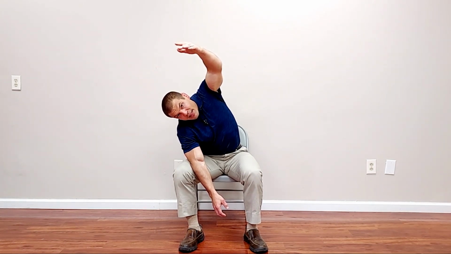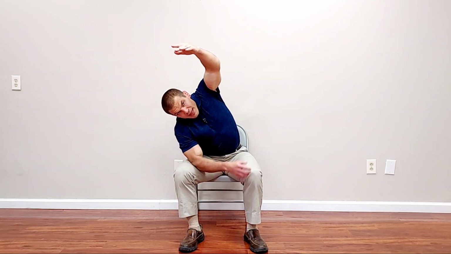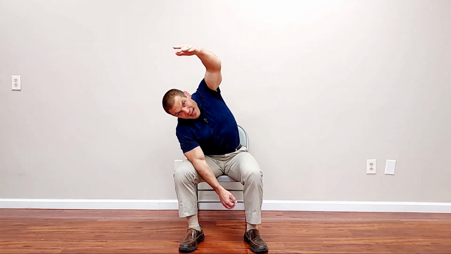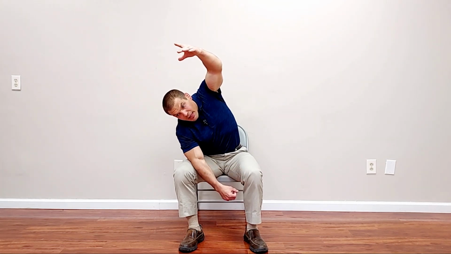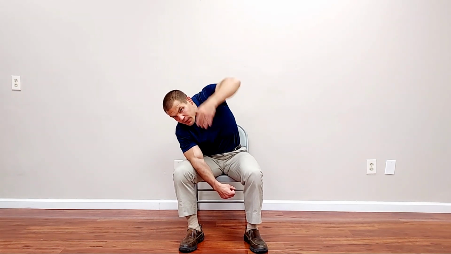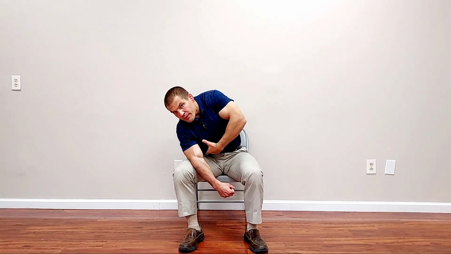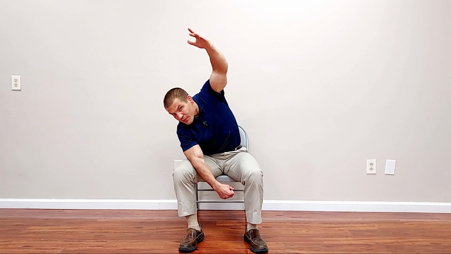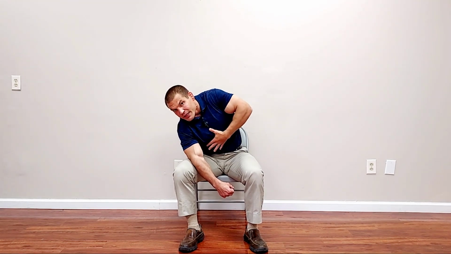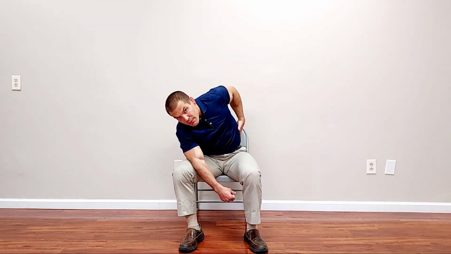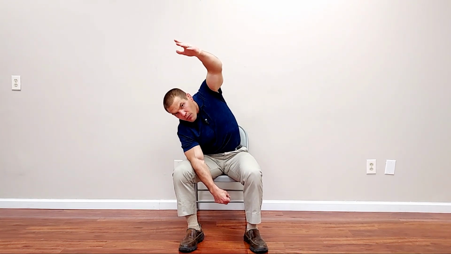Take a deep breath in. Again, thinking about breathing into this side of the rib cage. Hold that for a few seconds. And then as you breathe out, think about pulling your sternum towards the opposite pelvic bone. That activates the internal obliques on the opposite side, which helps further relax the quadratus lumborum.